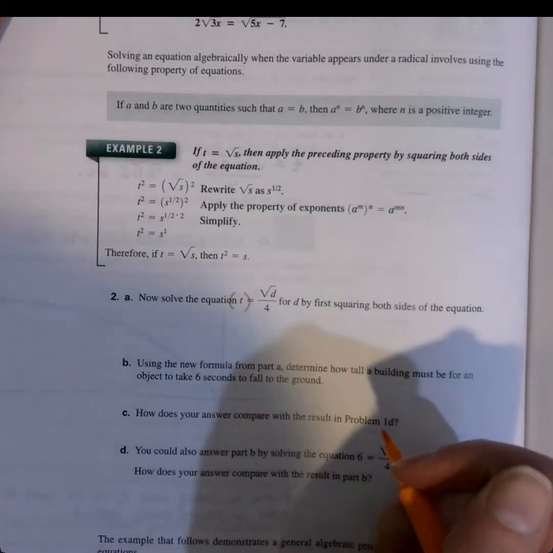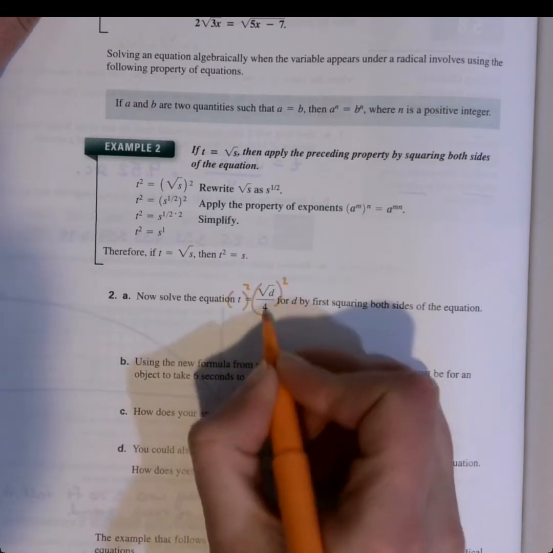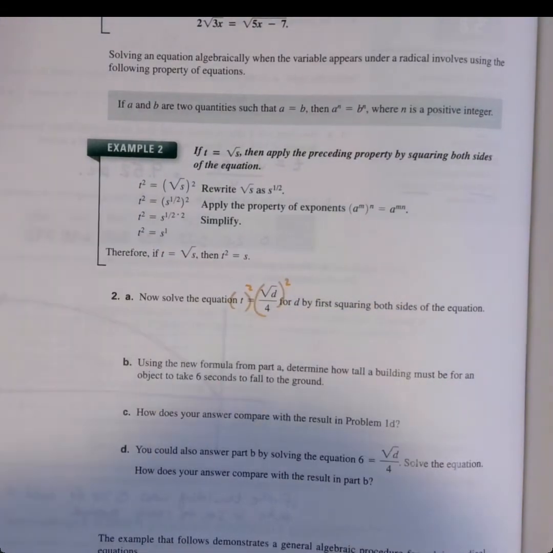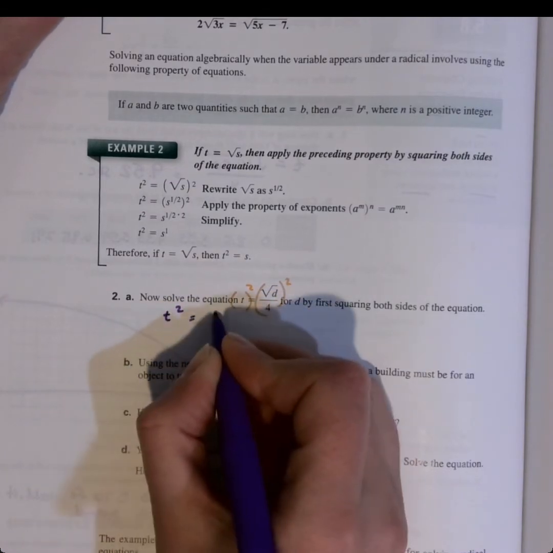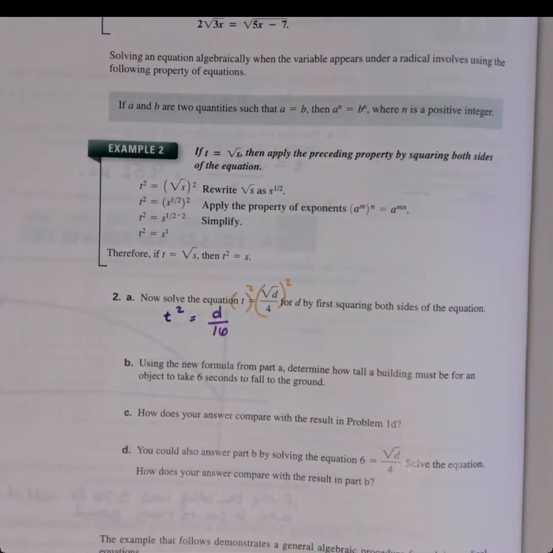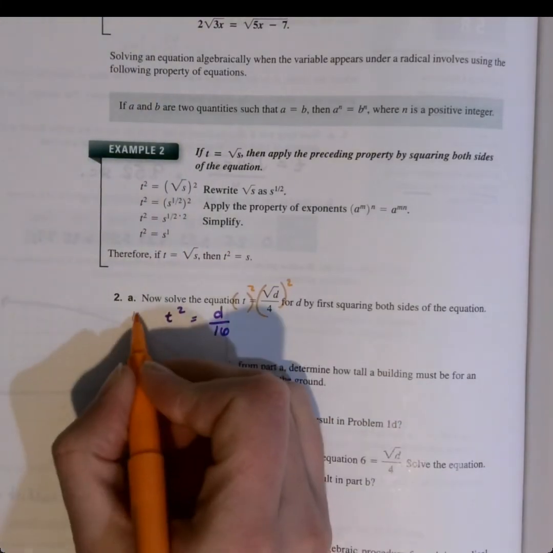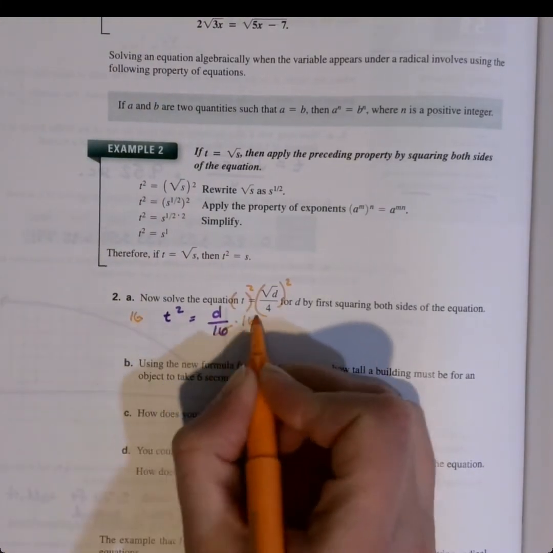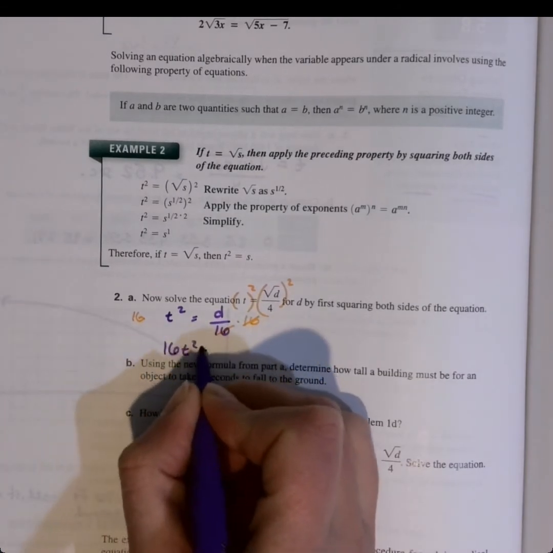Now, when I square both sides, I need to square everything on this side, the square root of d and the 4. So this is going to give me, first of all, t squared equals d over 16. You actually had some options here. You could have multiplied the 4 over first or squared both sides first. It really depends on what the number is, what is easier to do. But I have to get that 16 to the other side eventually. So we'll multiply both sides by 16 next, and that's going to give us a simplified version of 16t squared equals d.